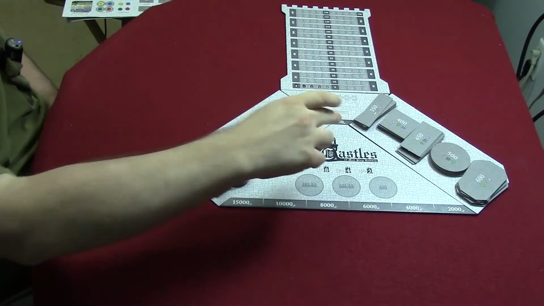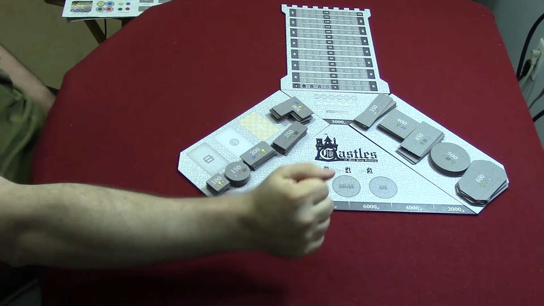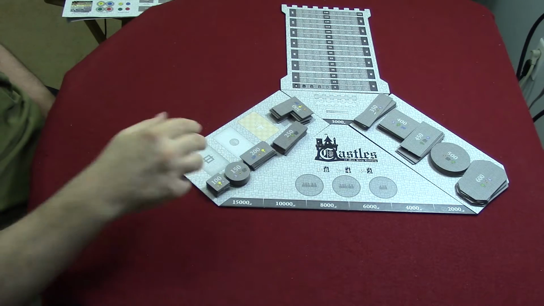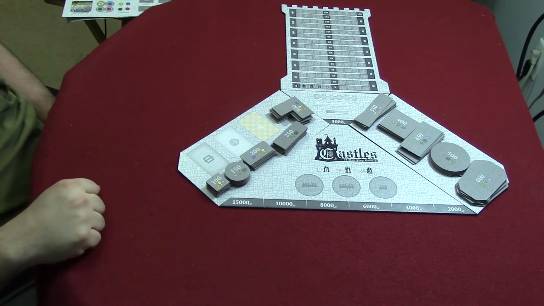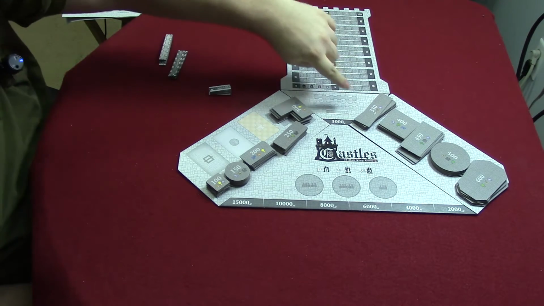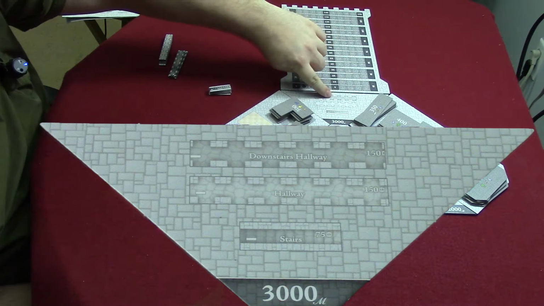Now, as I said, the large rooms go from 350 to 600 feet, and there are 6 tiles of each different type of room. And then the small rooms go from 100 to 300 square feet, and there are 9 tiles of each different room. Along with the room boards, we also have this corridor board where we will store stairs and hallways.